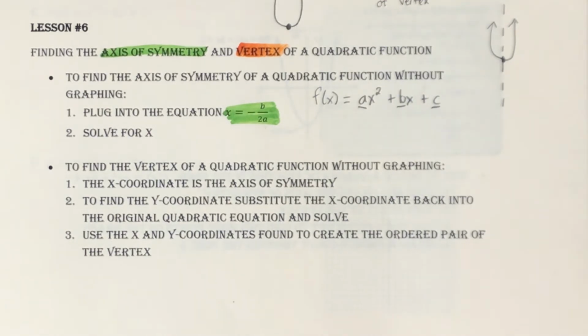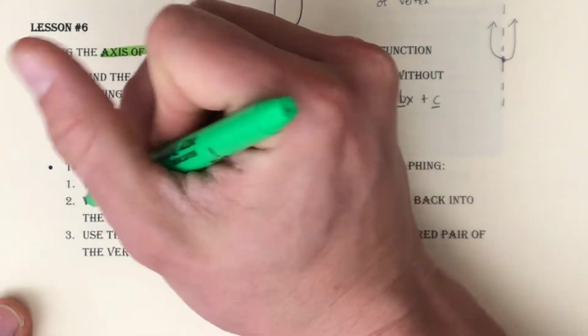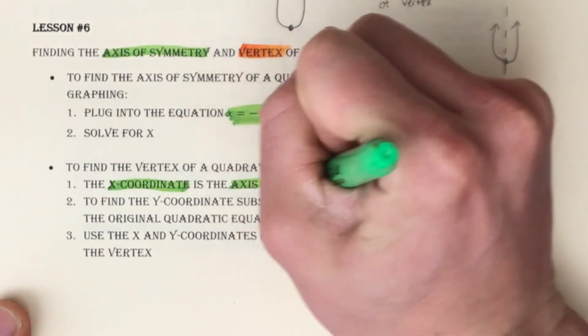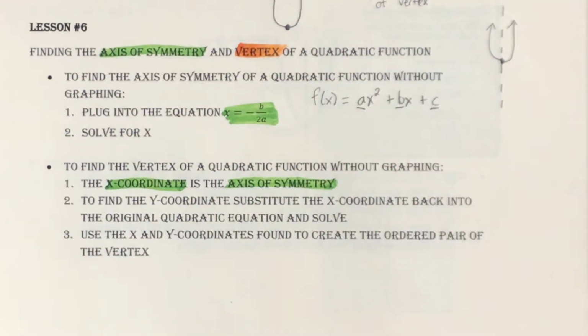All right, let's talk a little bit about finding the vertex of a quadratic function without graphing. The first thing you've got to know is that the x-coordinate is the axis of symmetry. Before, we've dealt only with vertexes with x-coordinates of 0, which could still be the case, but most likely in what we're moving forward with, it's not going to be 0 anymore, so we're going to have to find that axis of symmetry.